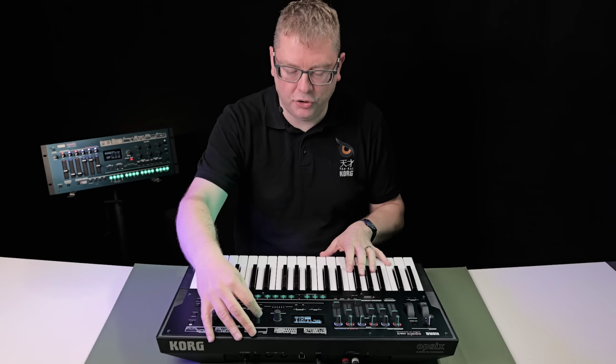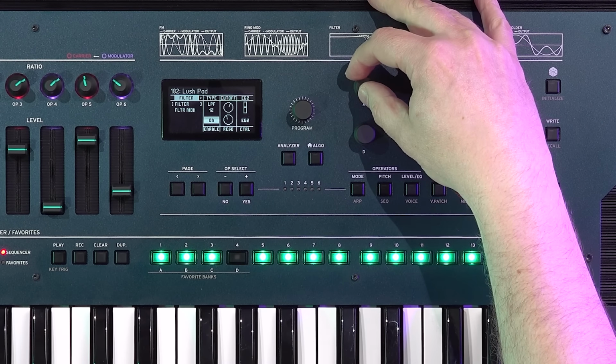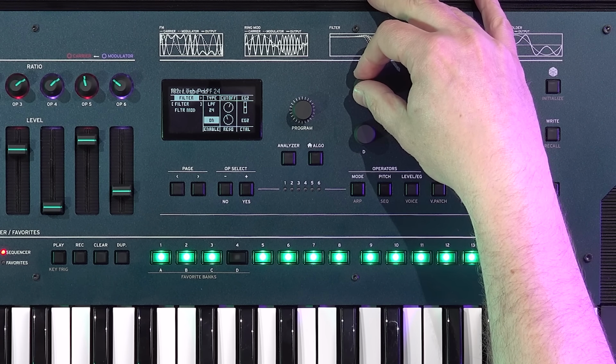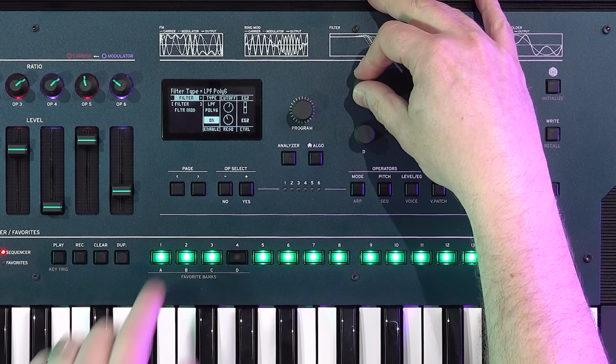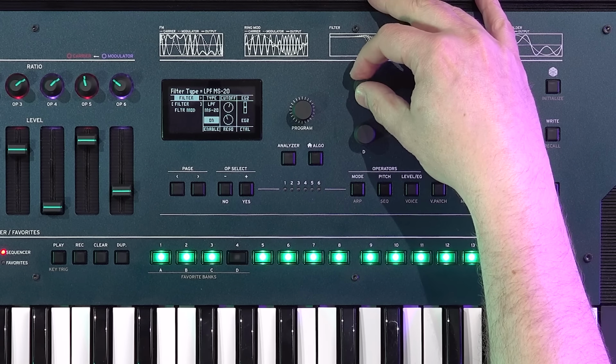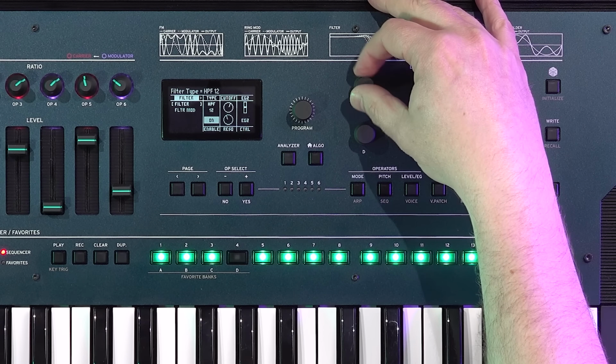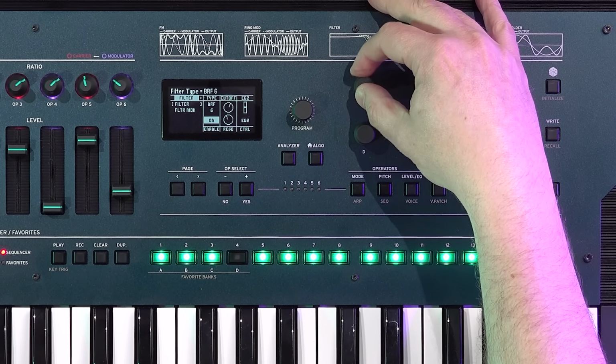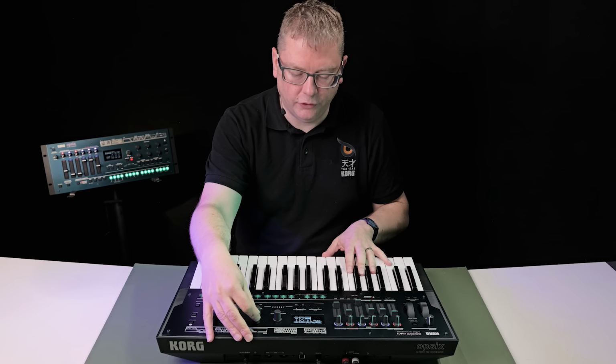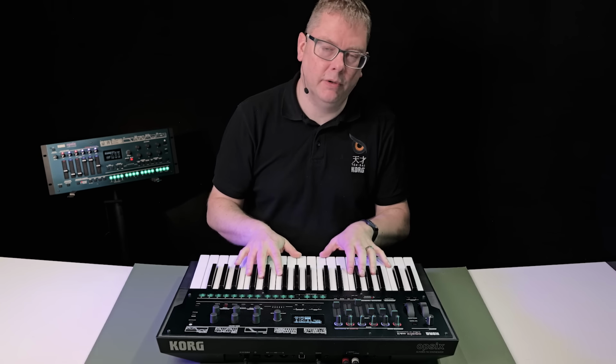But you've also got a choice of different filters. You can see we're using a low pass filter, 12 dB there, but we can change it to 24. But we've also got models of some of our classic synths like the MS-20 and the Poly 6, as well as high pass filters, band pass filters, all sorts of different sounds to make your pad sounds with.